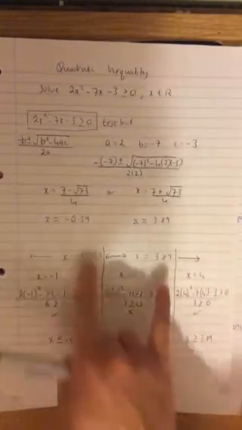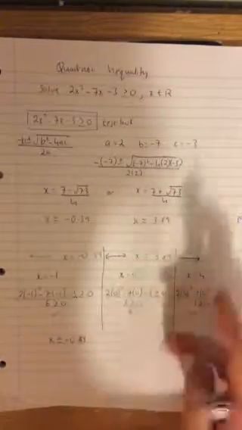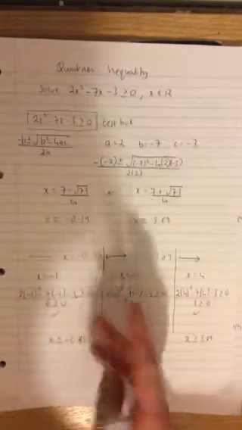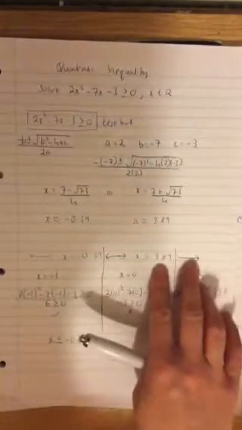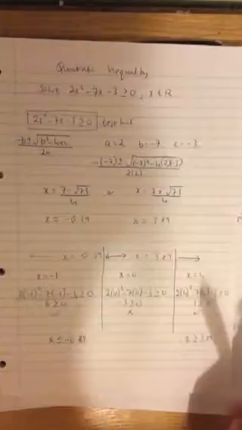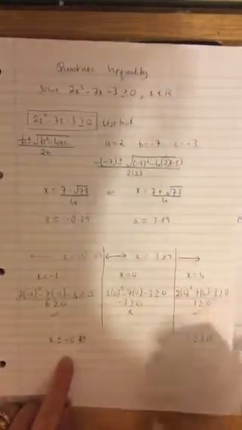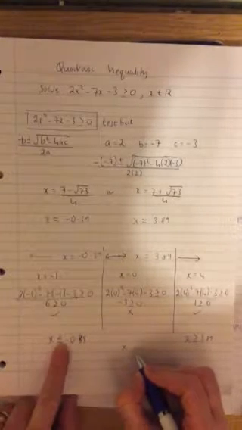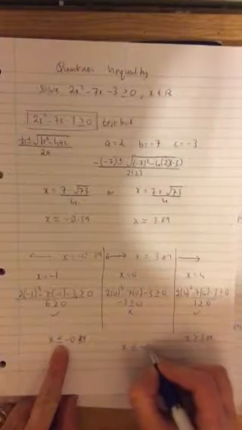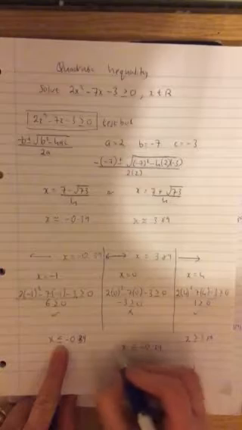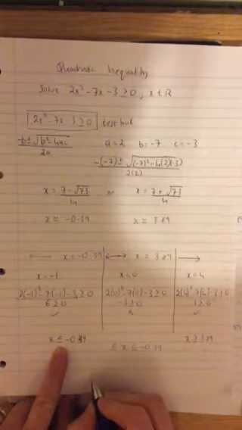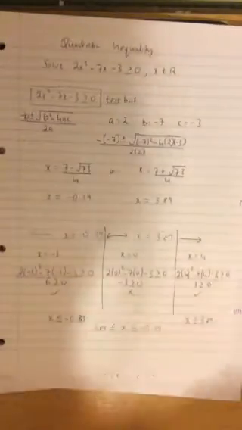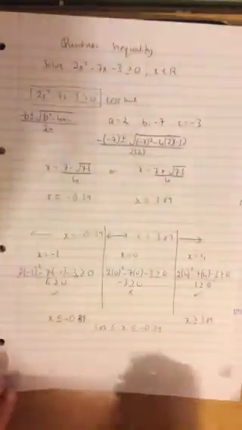Because remember, we already know that x equals this, but we want to check to see, is it less than or greater than minus 0.39, and is it less than or greater than 3.89. So we now have our solution set. So if we write it as one inequality, we have x is less than or equal to minus 0.39, and then x is greater than or equal to 3.89.